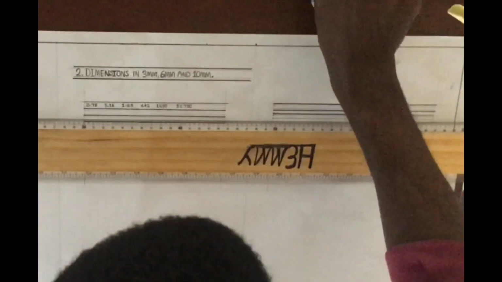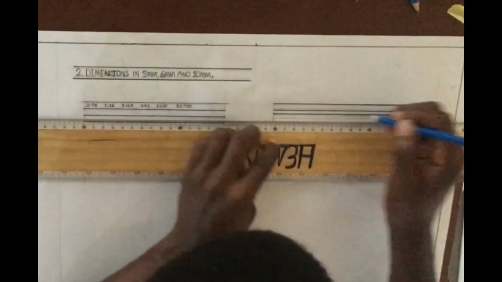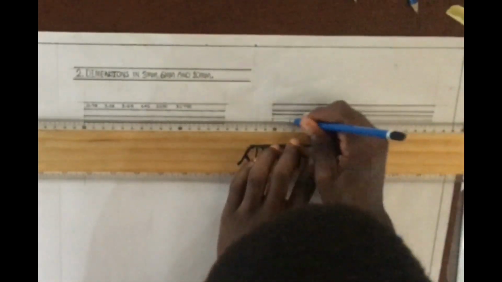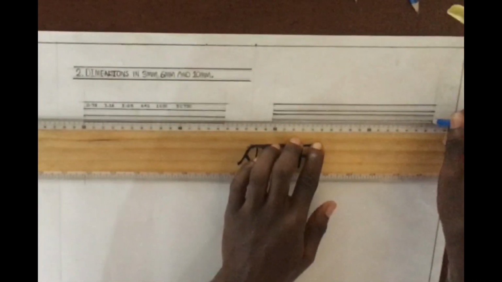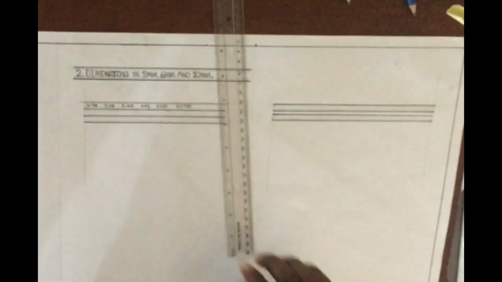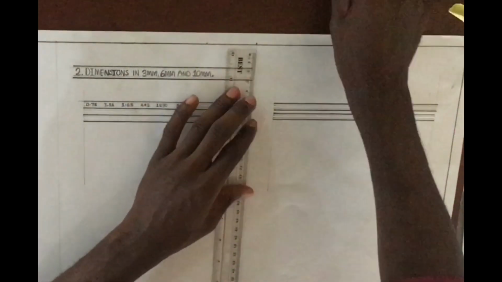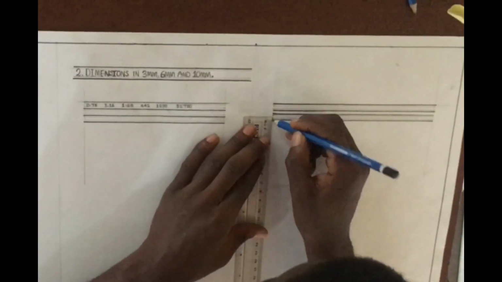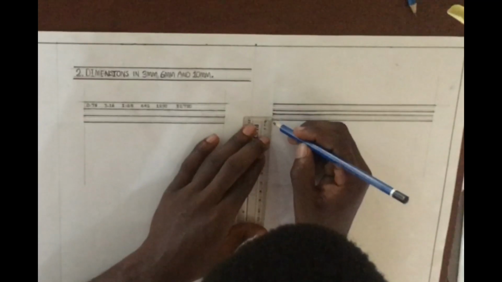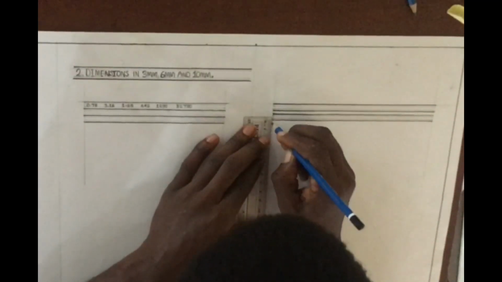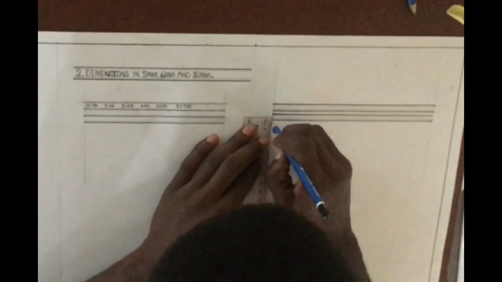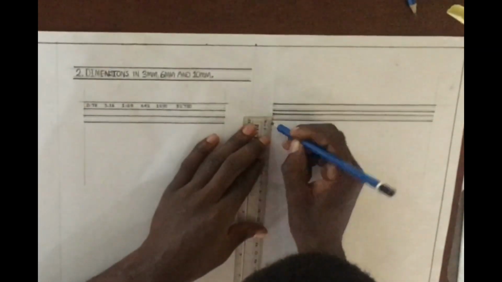Then lastly, thick continuous line. We then measure another 3 mm between lines of lettering. Then apply same principle we've been applying.